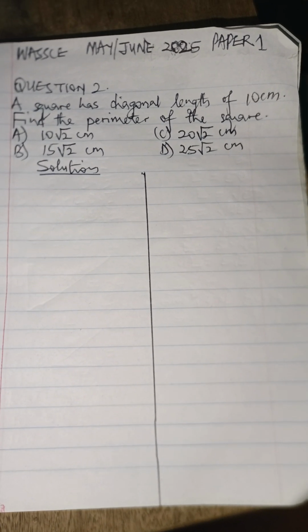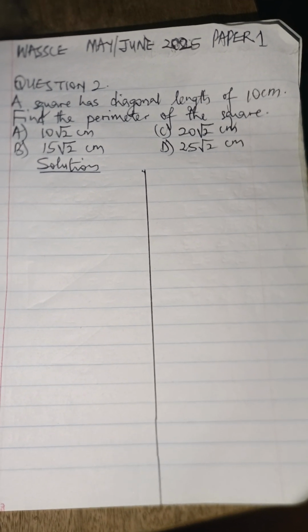Option A, 10 root 2 centimeters. Option B, 15 root 2 centimeters. Option C, 20 root 2 centimeters. Option D, 25 root 2 centimeters.